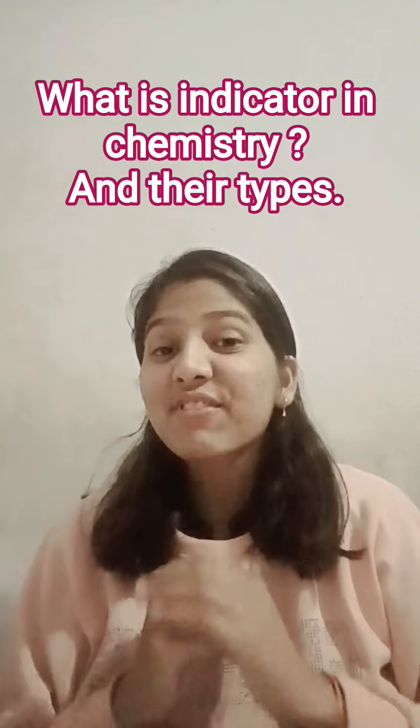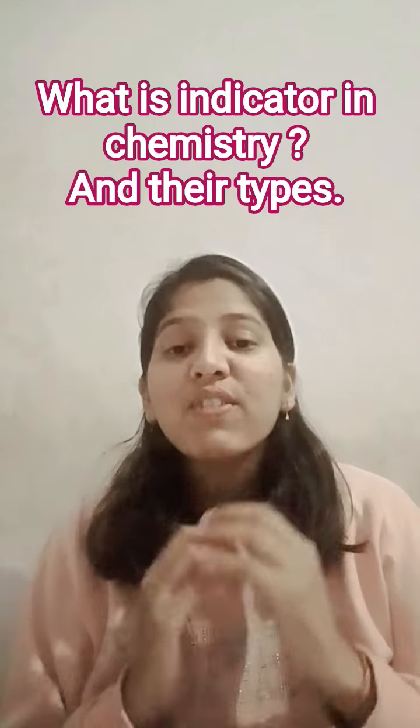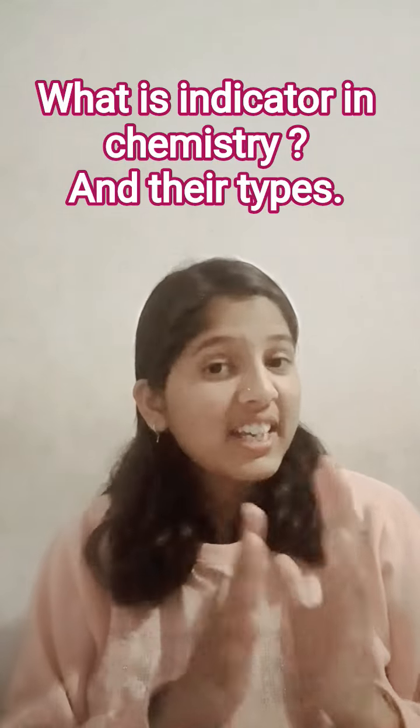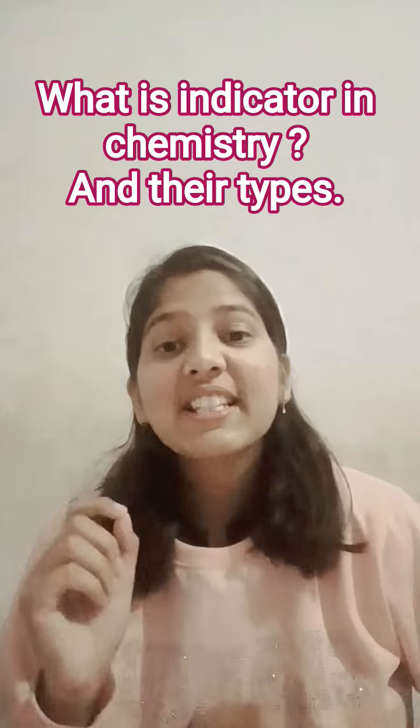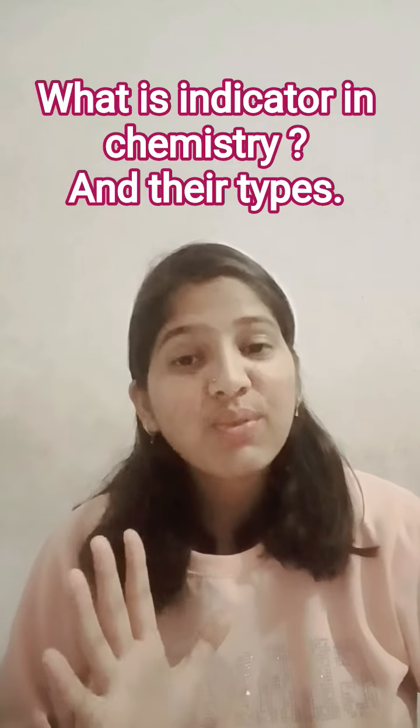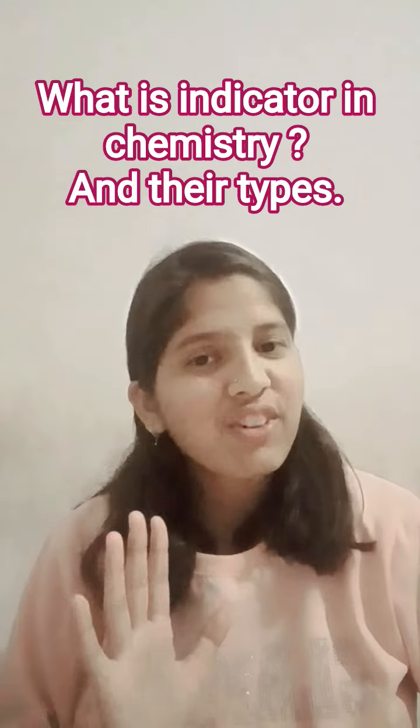The next topic is the fluorescent indicator. A fluorescent indicator shows a color change under UV light when the pH of the solution changes. It is a very sensitive indicator. That's why we use a very low concentration of this indicator.